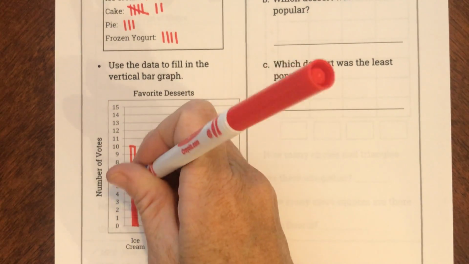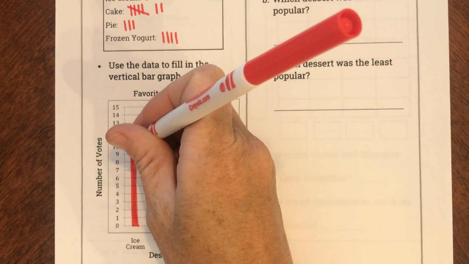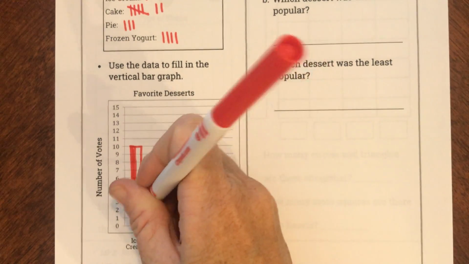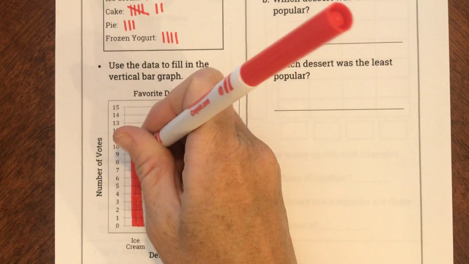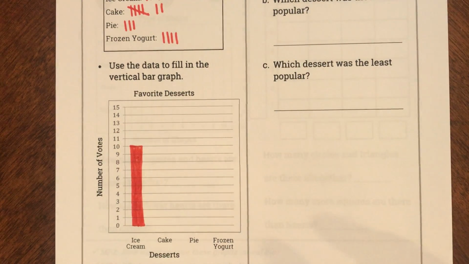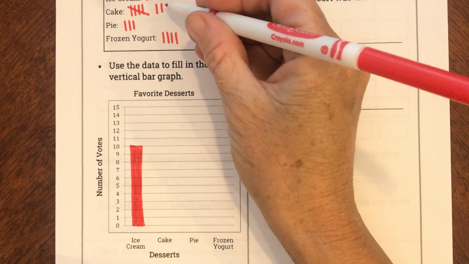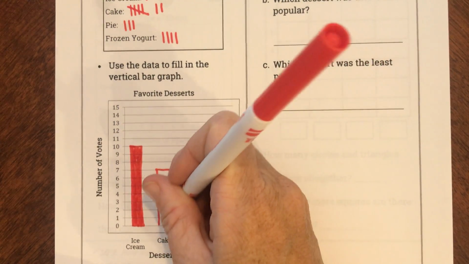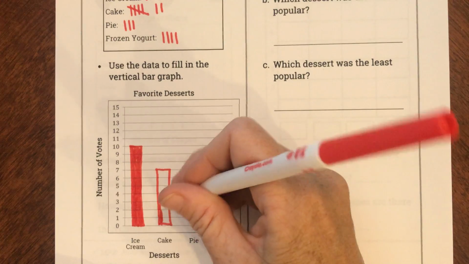And that would be a bar. There's not really a right rule of how thick you have to make it. I might make it a little thicker, but there is my bar. Cake, I have to go up to 7 because my data says 7 people like it. So I'm going to go to 7 and color it in.